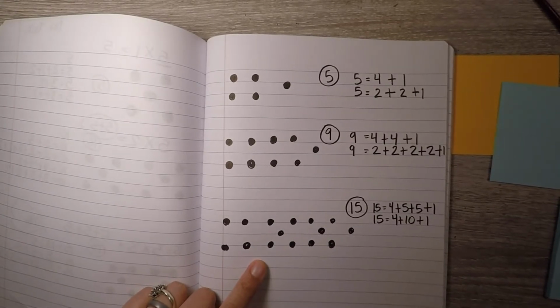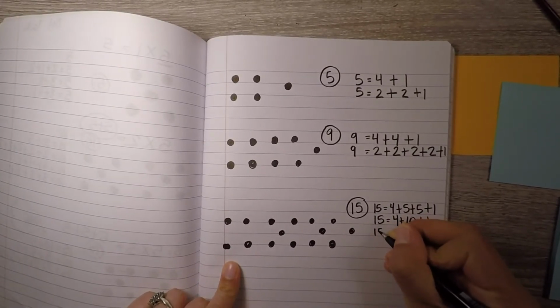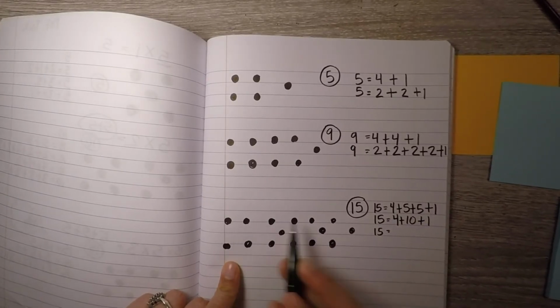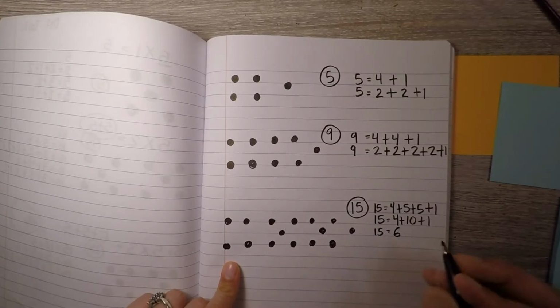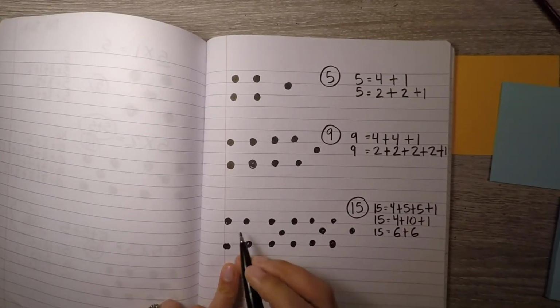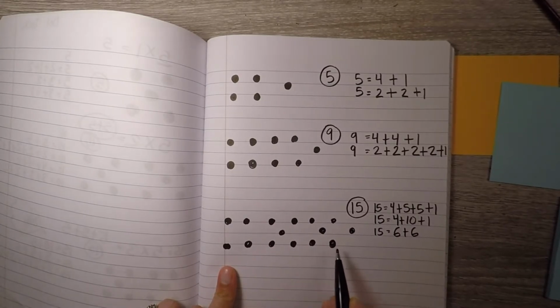But I'm thinking some of you might have come up with some creative ways as to how you saw it. Maybe some of you saw 15 as 6 up here. Then another group of 6. You see that? 1, 2, 3, 4, 5, 6. 1, 2, 3, 4, 5, 6.